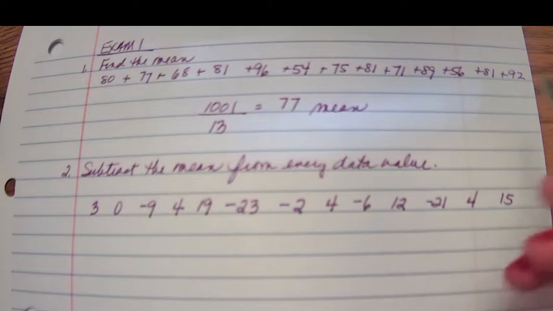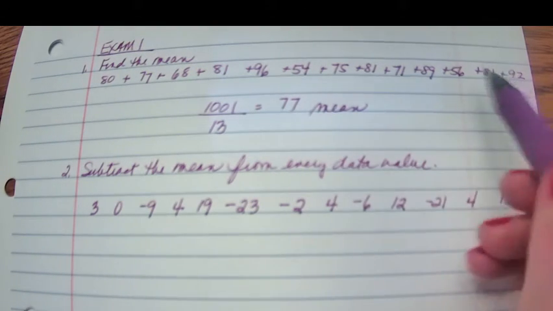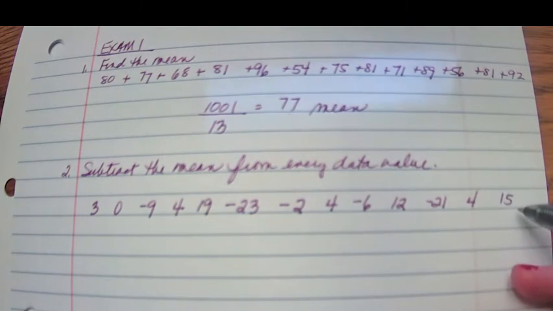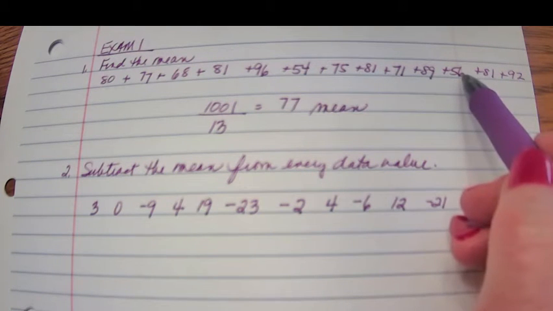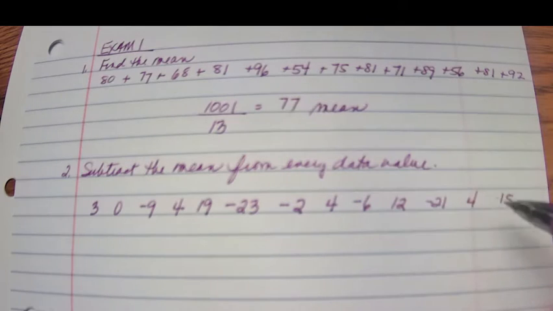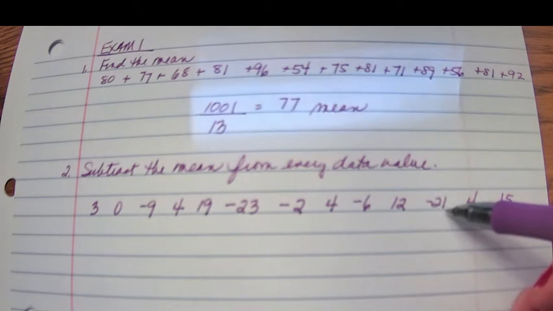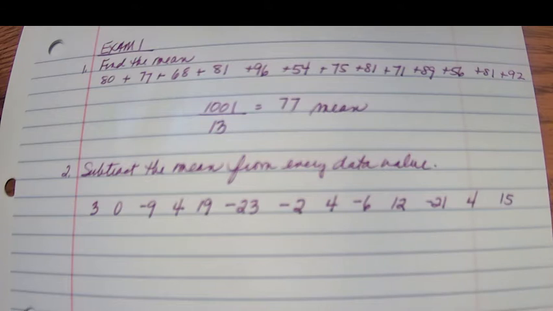I'm kind of going fast here, but 92 minus 77 is 15. 81 minus 77 is 4. 56 minus 77 is negative 21. 56 minus 70, yep, is negative 21. All right, so that's the second step. Subtract the mean from each of the data set.